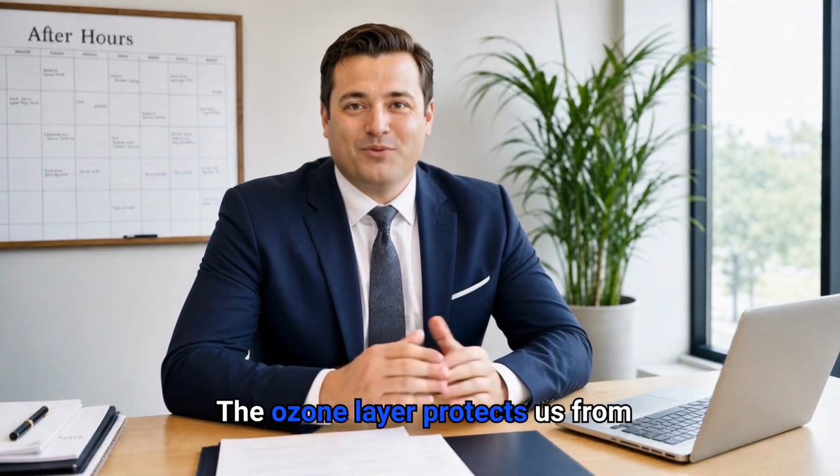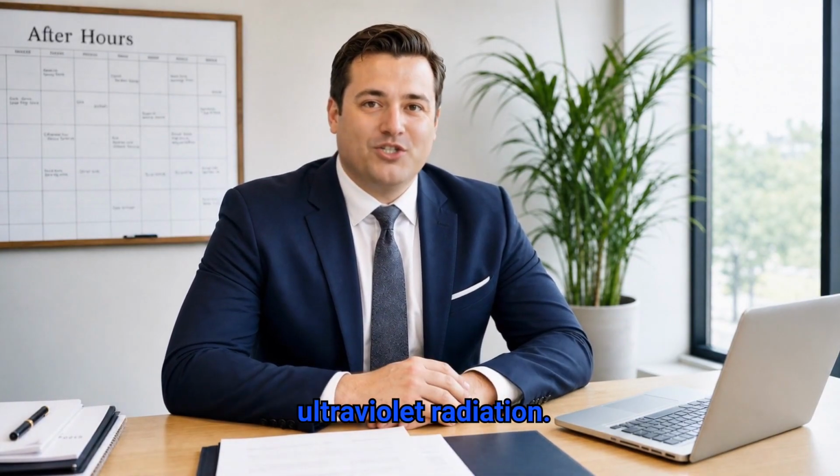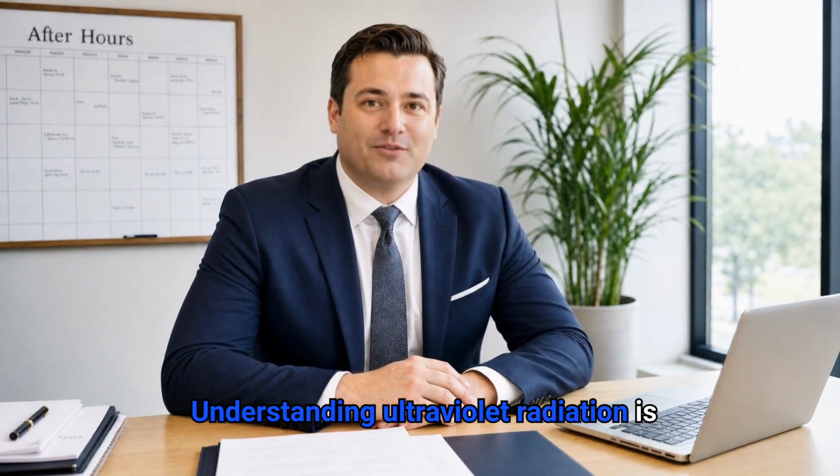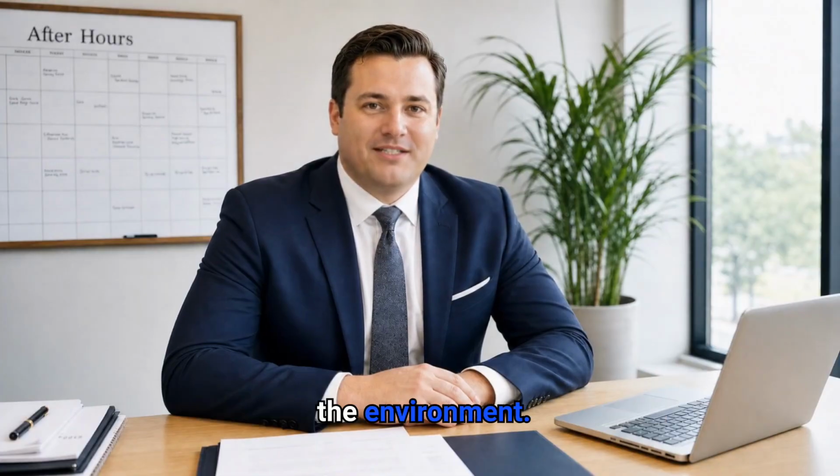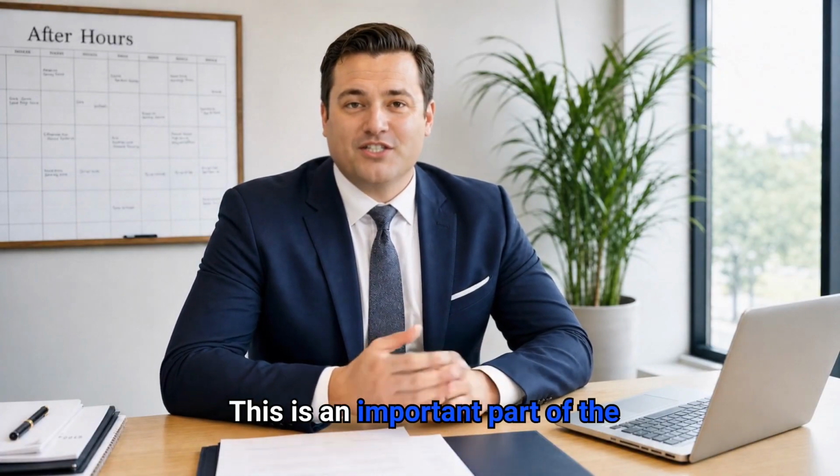The ozone layer protects us from ultraviolet radiation. Understanding ultraviolet radiation is essential for understanding health and the environment. This is an important part of the spectrum.